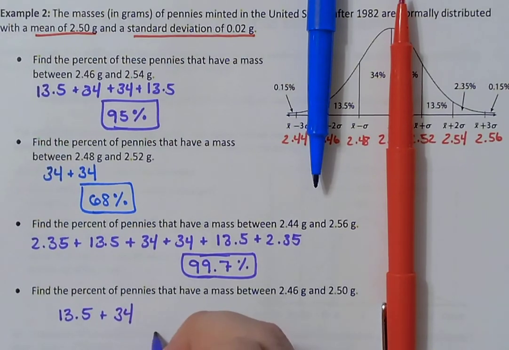And if we add those together, we get 47.5%. So 47.5% of pennies minted in 1982 have a mass between 2.46 grams and 2.5 grams. And that is our answer for the final part of example 2.